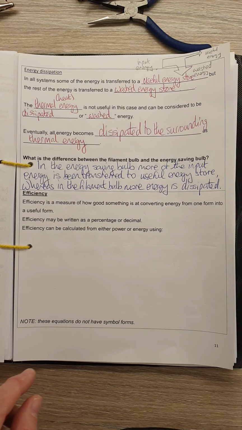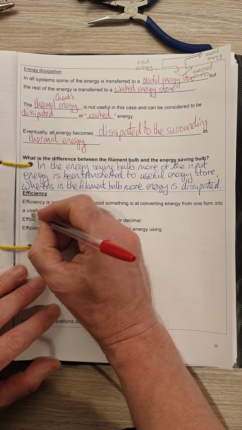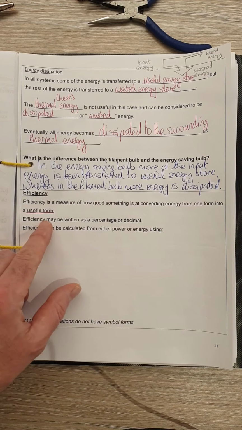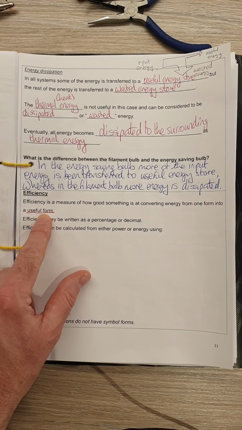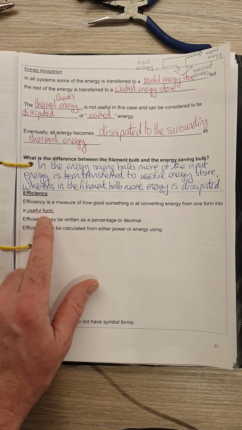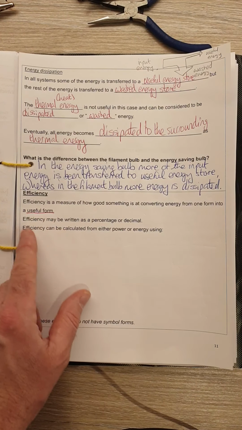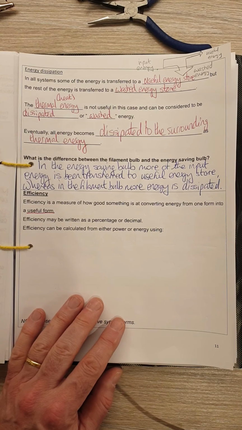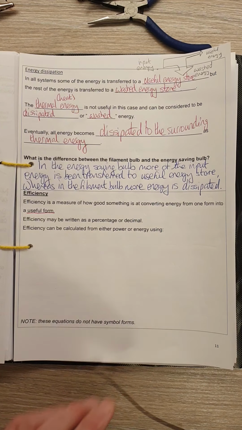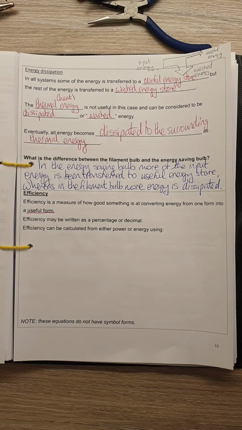And this is the most important thing to remember. We're talking about how much of the input energy is transferred into a useful form or a useful energy store. We write it as a percentage or a decimal, and it can be calculated from either power or energy using the following equations.